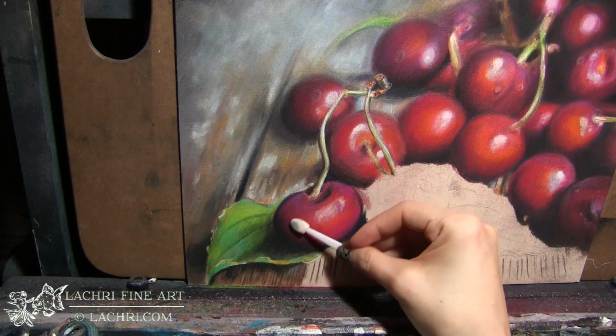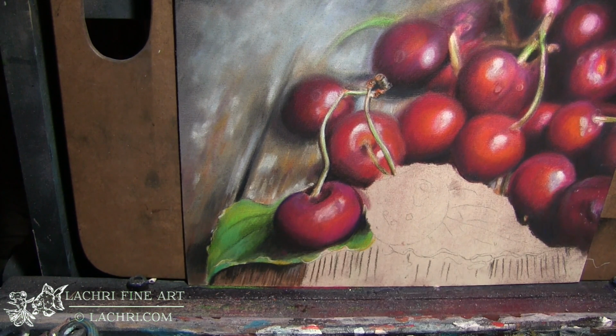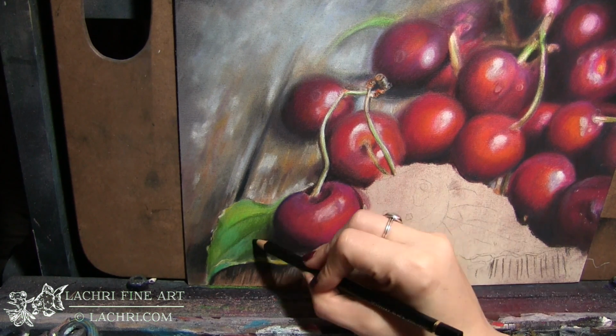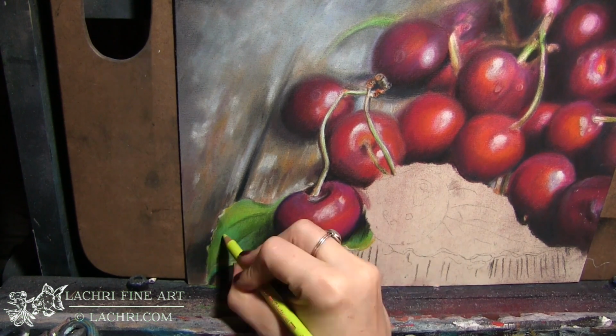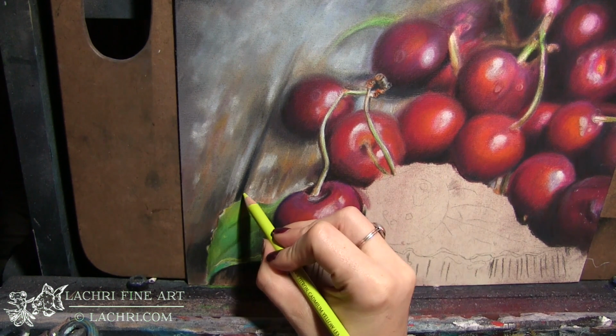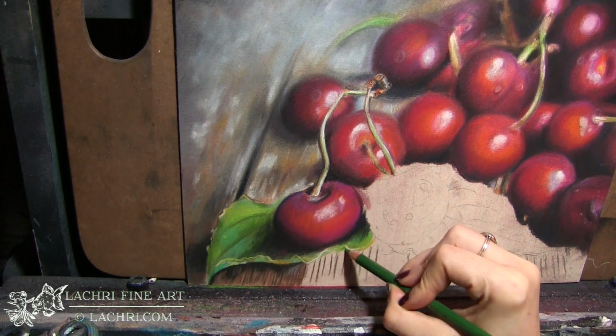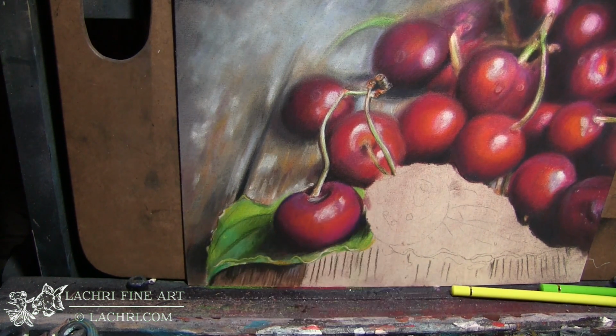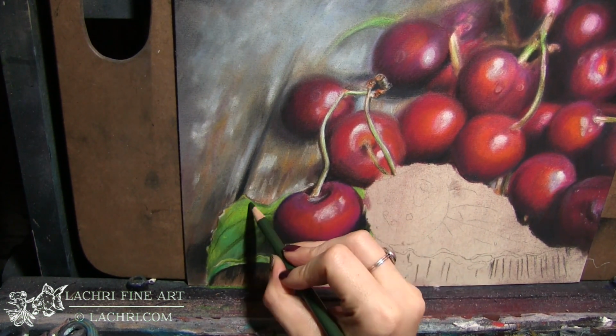The spray does two things. One, it's going to seal down your previous layers. The second thing it does is add a little bit more tooth to the paper so that if you do burnish and you lose the tooth, you can just spray some of this, it pulls the tooth back, and you're able to keep layering. So you're pretty unlimited on how many layers you can get with this.